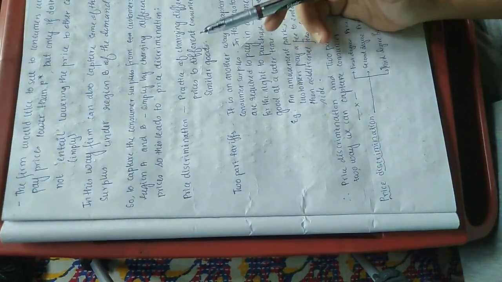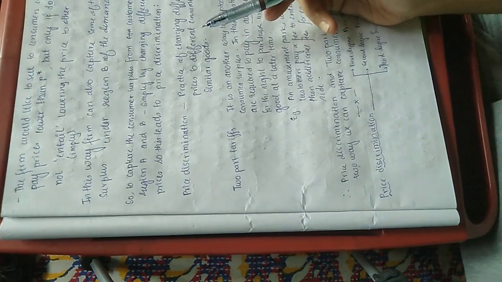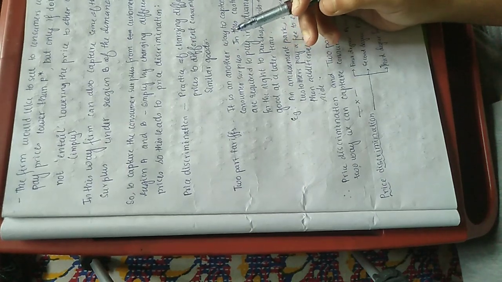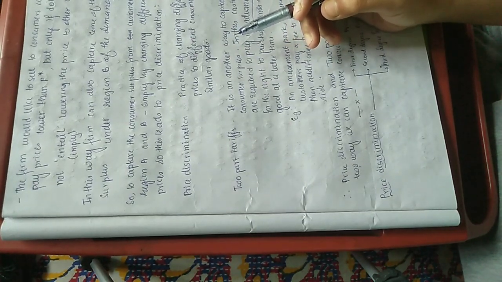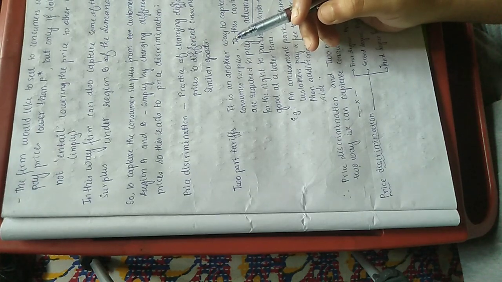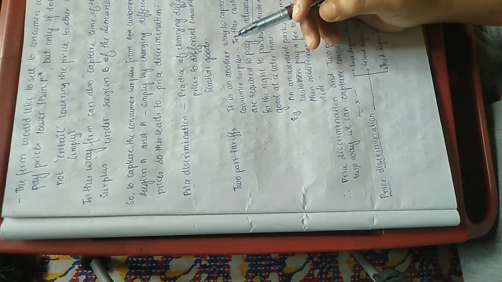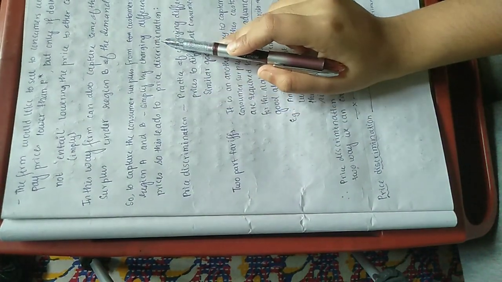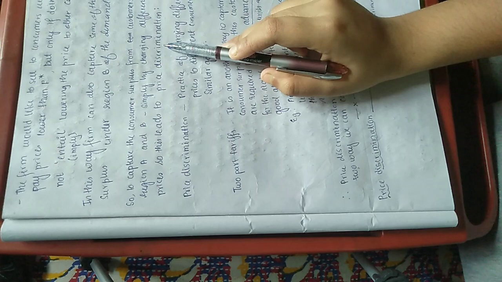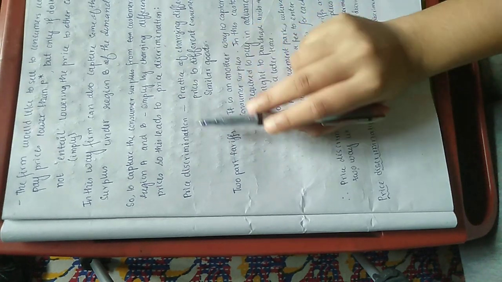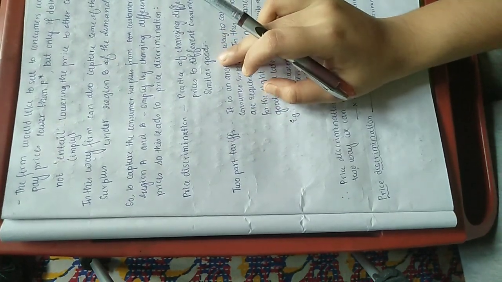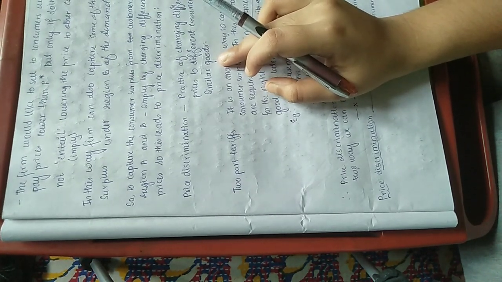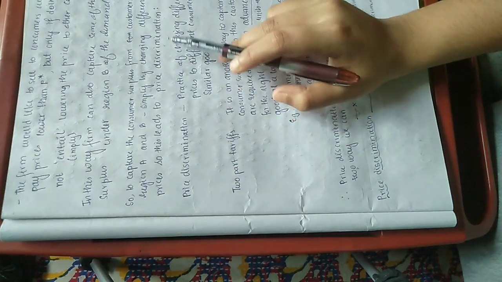That means they are charging different prices for the same goods. They are charging different prices to different customers, but they are getting the same good. So basically there is price discrimination, because the firm is charging different customers different prices. They are not charging the same price to different customers. That's why there is price discrimination.